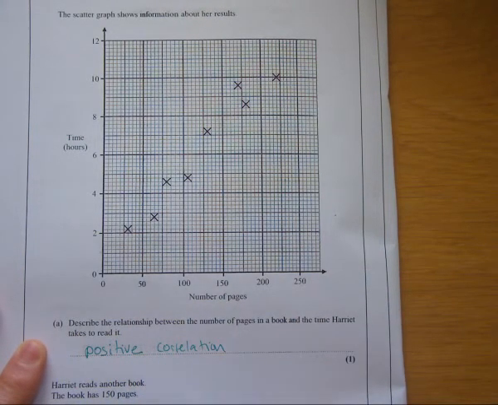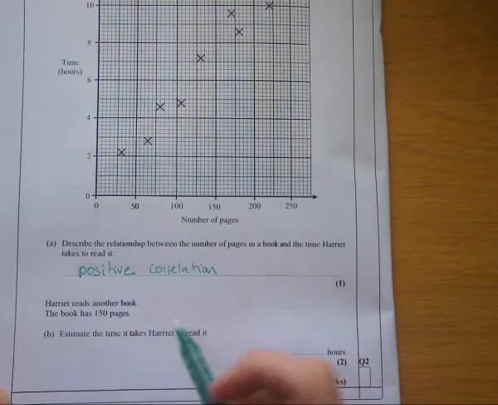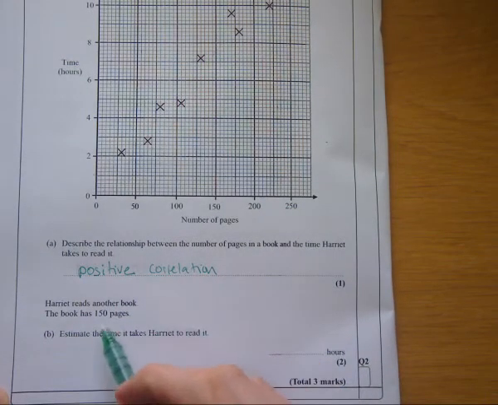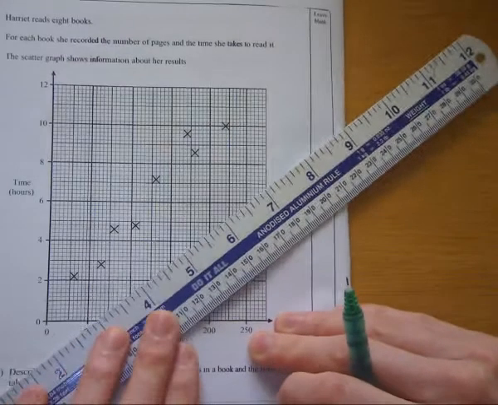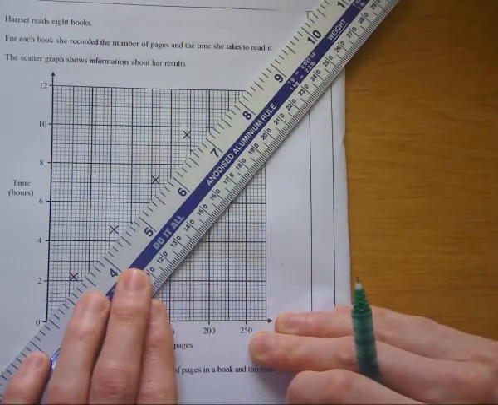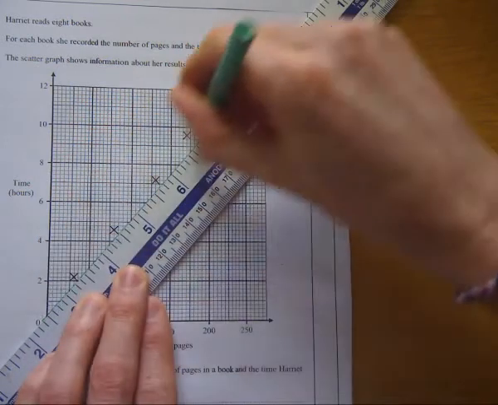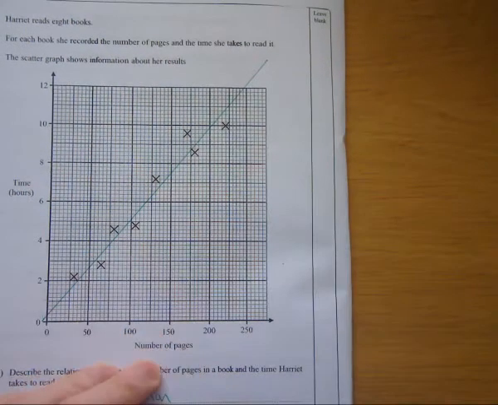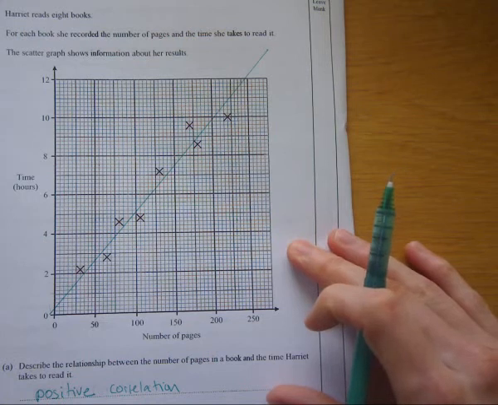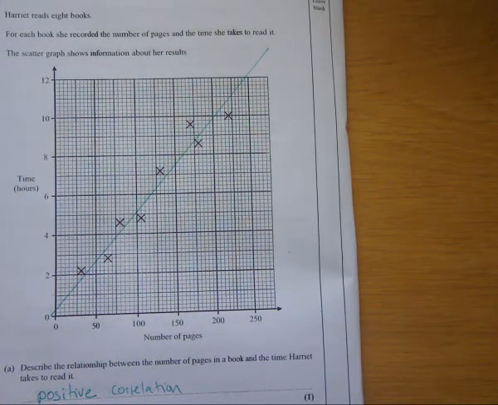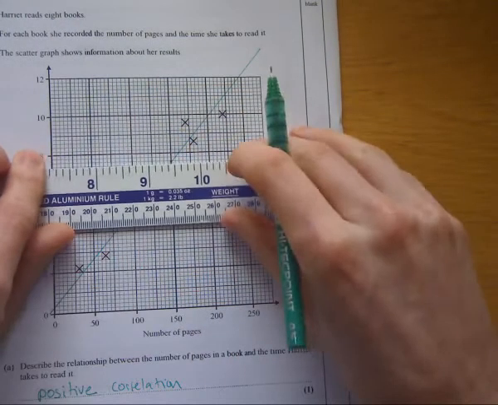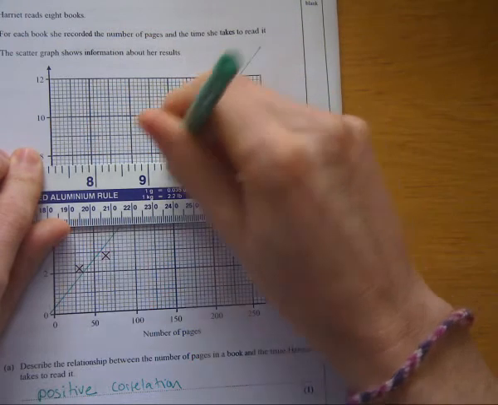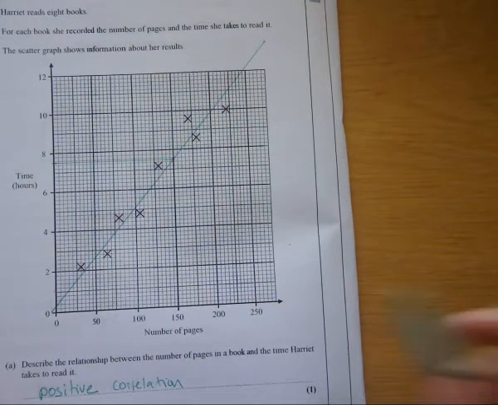positive and correlation. The next bit, estimate the time it takes for Harriet to read a book of 150 pages. It's worth 2 marks, so you can't just guess. What we're looking for here is a simple line of best fit drawn on the graph, which I shall do now. That's my line of best fit. It doesn't need to be exactly there. I'm now going to rule up from 150 pages, and then rule across from there, and now I can read off what this is.